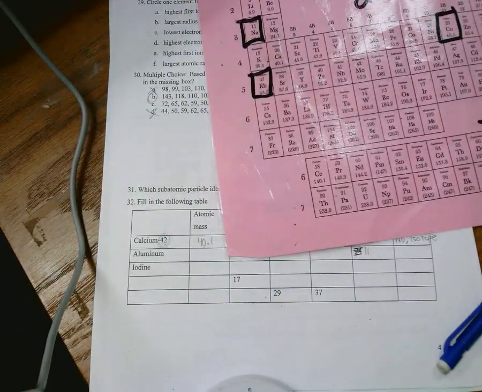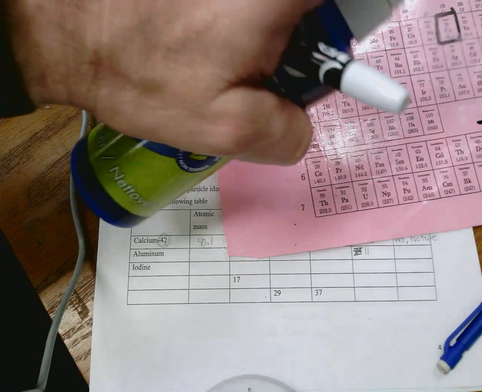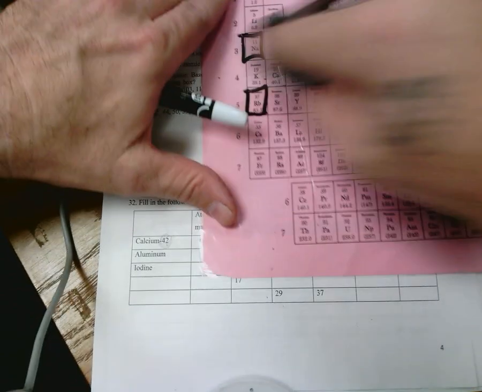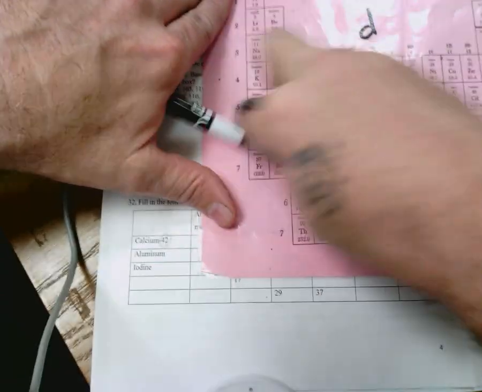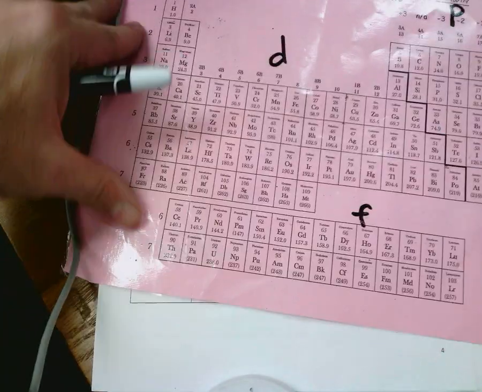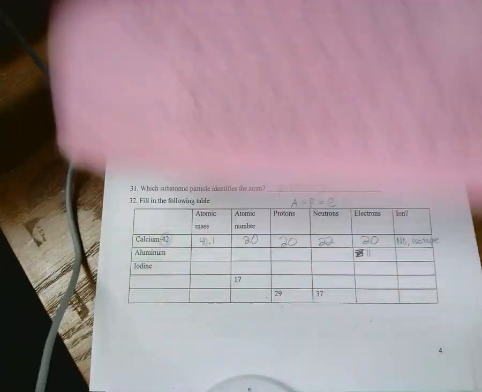I got to clean off my periodic table. It's going to drive me nuts having all this stuff on here. Sorry guys, sorry for the delay, but just having stuff circled is driving me crazy. A little OCD about that. I'm going to leave the S, P, D, and F on there because I think you should learn that.